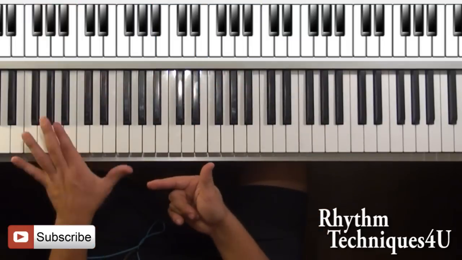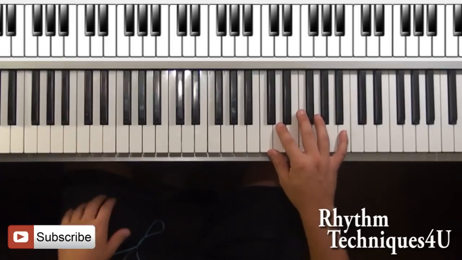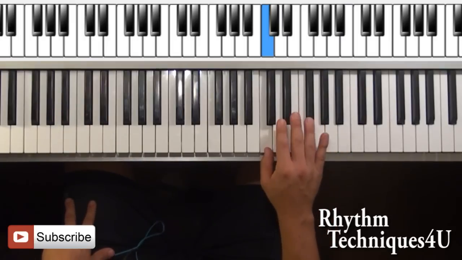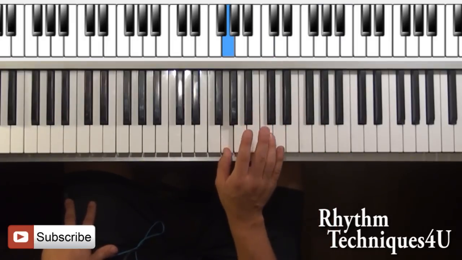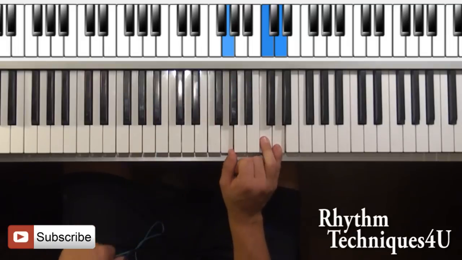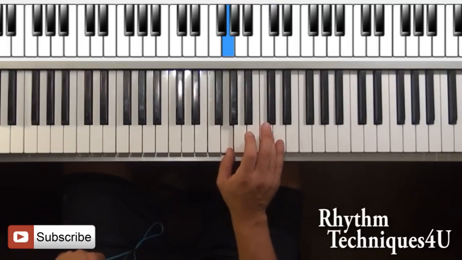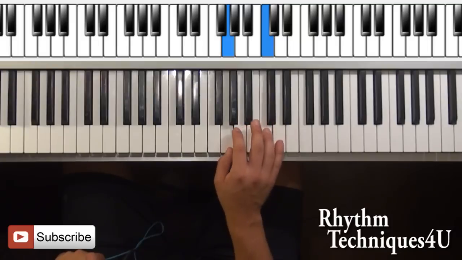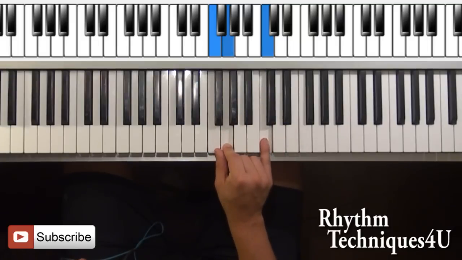The run with your left hand playing, it's challenging. So let me show you the run. Notice that's the transformed chord right there. That's the transformed chord. And then what I did here is I did an F transformed.